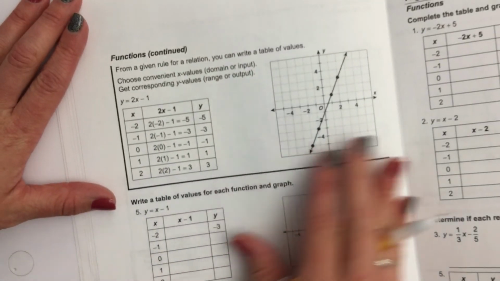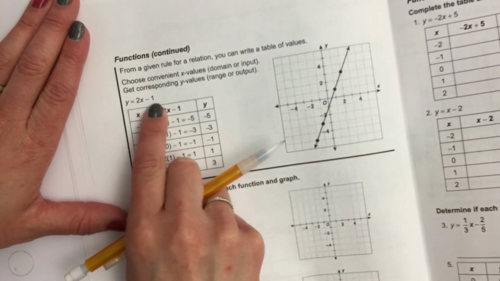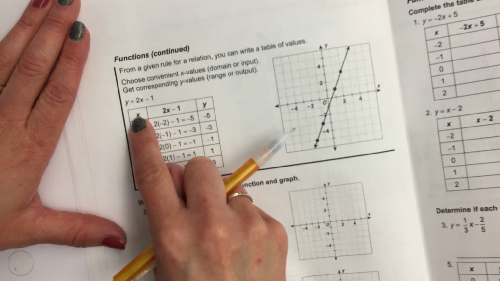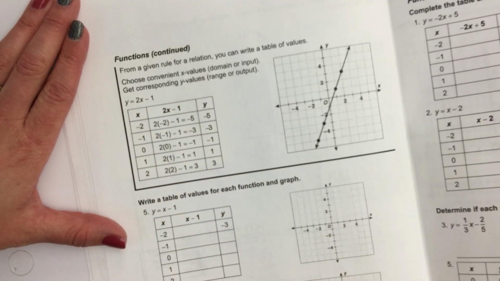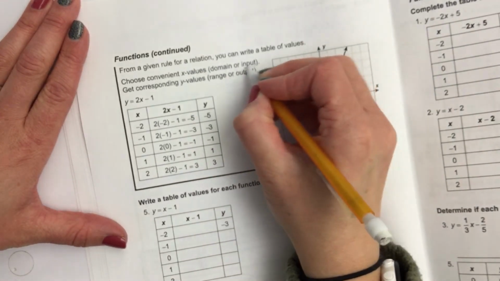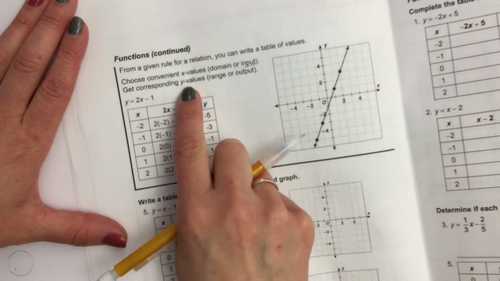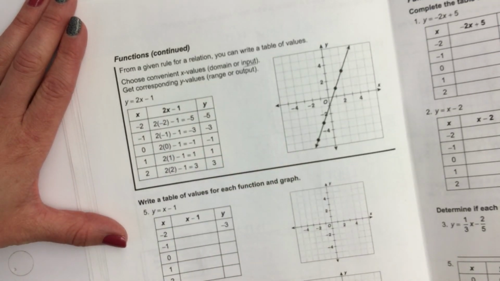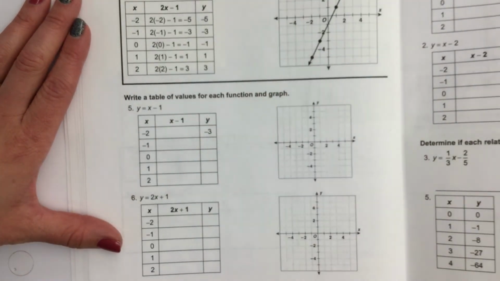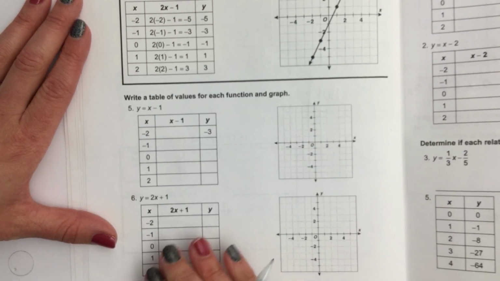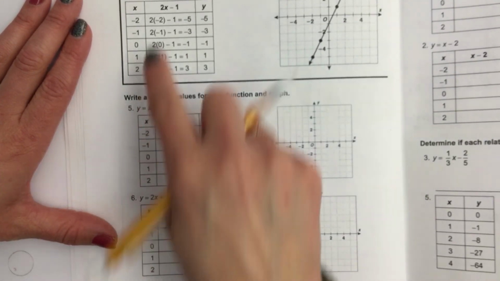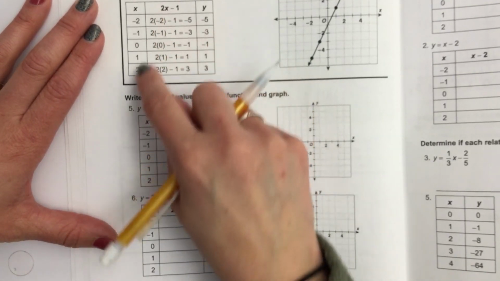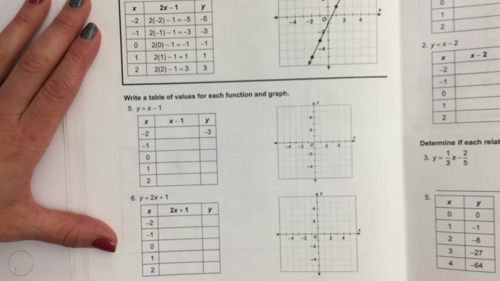Okay. So your assignment, oh, we've got one last little part, sorry. And this relates back to what we've been doing. So it says we're given a function rule, which is just this equation. We have to choose the convenient x values. Those are your inputs. And then you're going to get out the y values and then you're going to graph them. Most of the time, it doesn't really matter what values you put in. In these ones, we'd go -2 to 2. So if they don't give you x values, you're just going to do that.